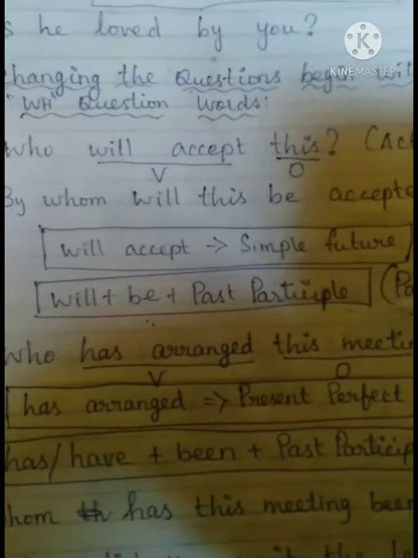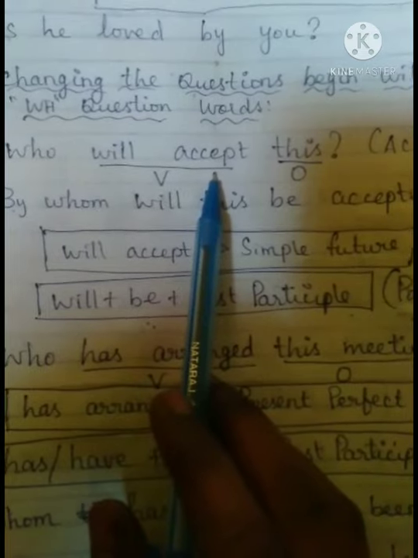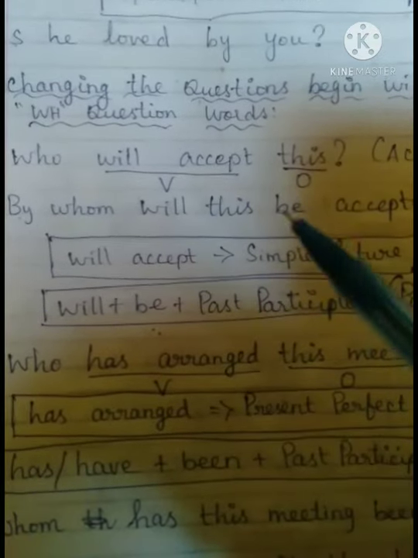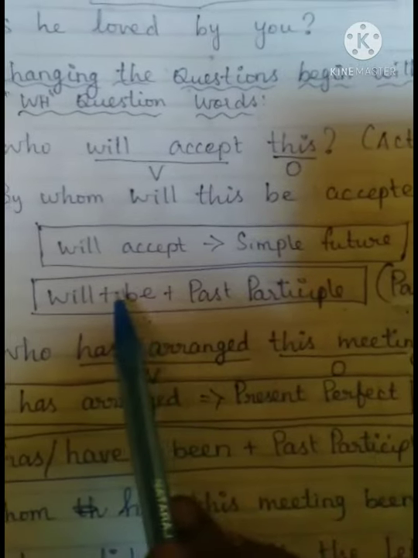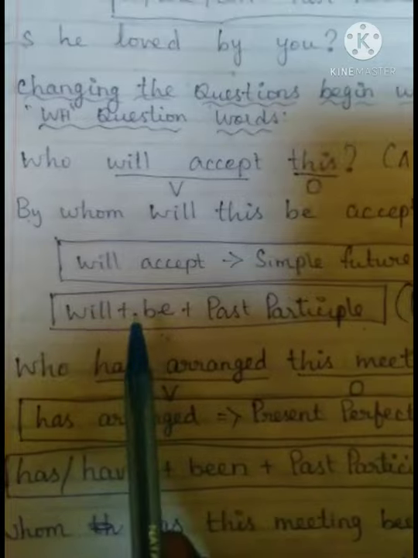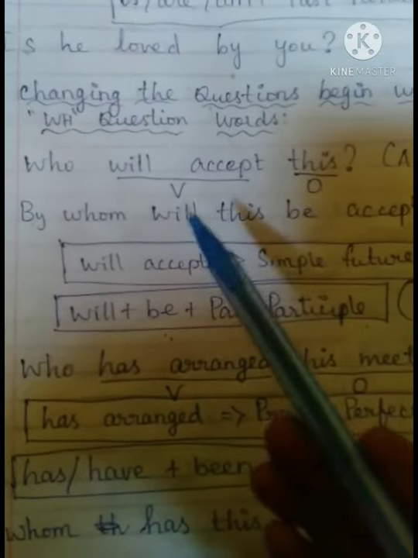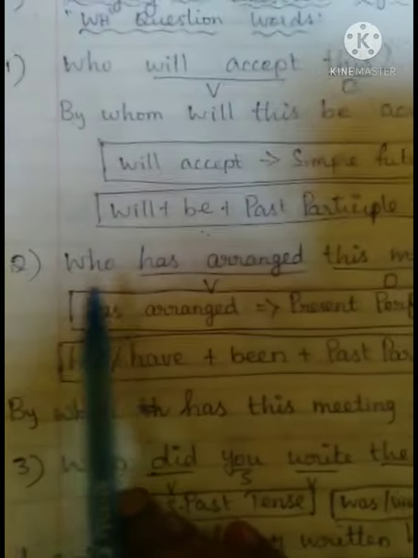First you have to find out the tense form in the given active voice. Okay, then you have to find out what is the verb form used in passive. Find out the verb form for that tense that we use in passive and keep it ready. Then it will be easier for you to change into passive. Clear? Look at the second one.